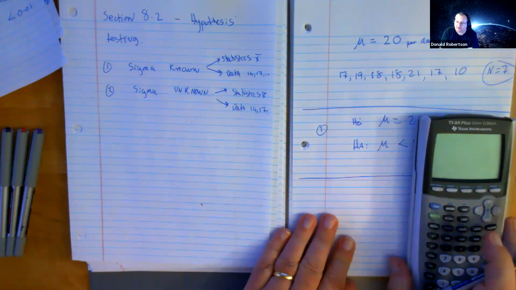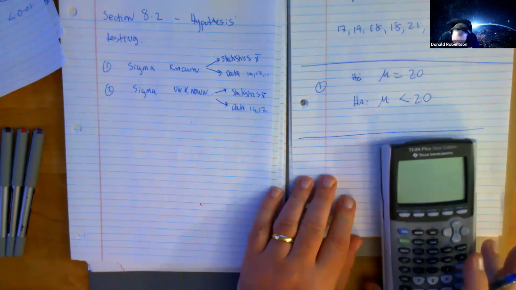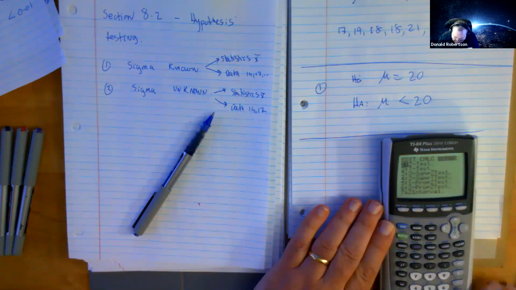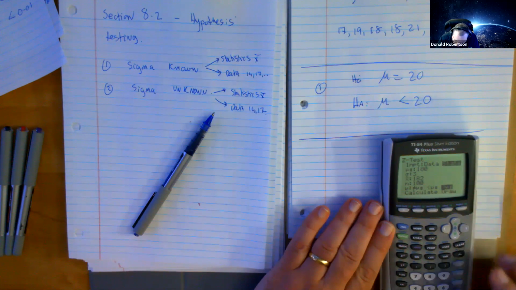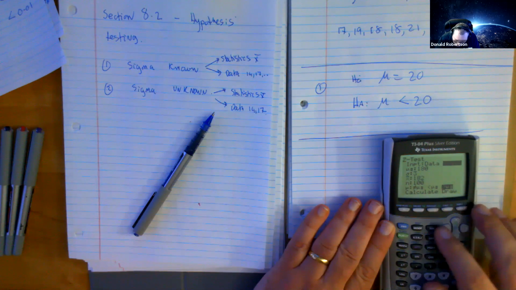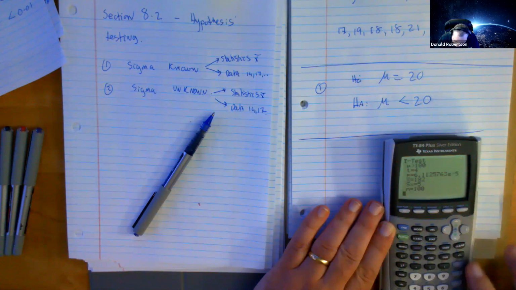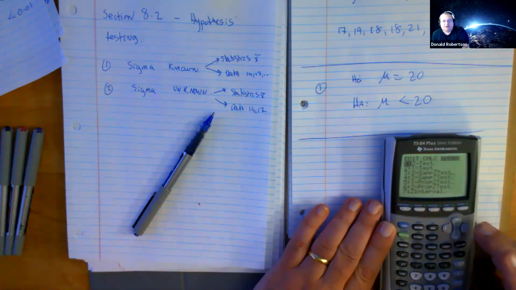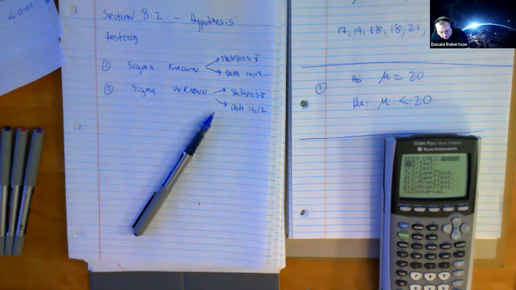Yes, calculator time. Hit stats, go over to calc. Now, oops, second quit, clear. Right, try that again. Go over to calc and test. Since sigma is unknown in this story, in fact, isn't the standard deviation also unknown in this story?